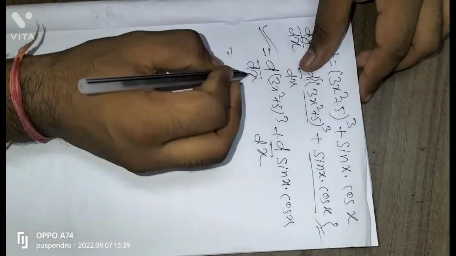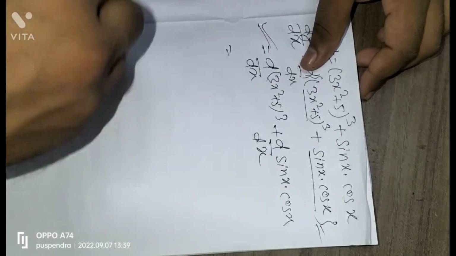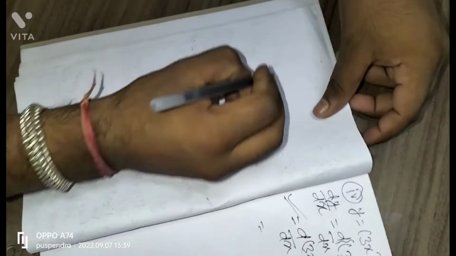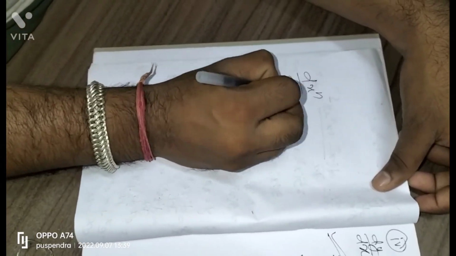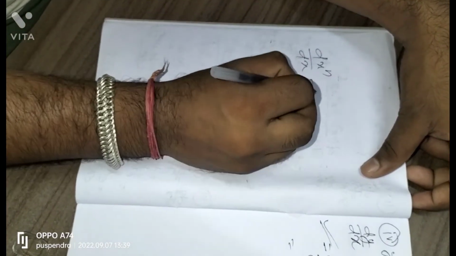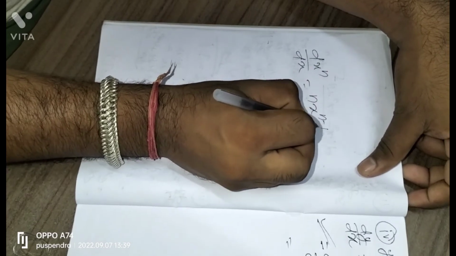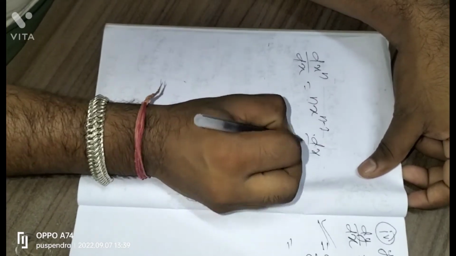Is equal to, now this is in the form of d of x to the power n with respect to dx, and we know the formula is n times x to the power n minus 1 into dx by dx.